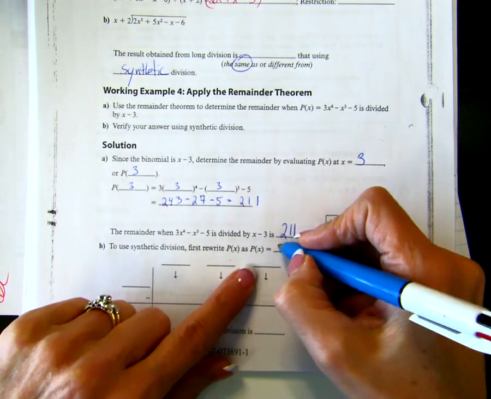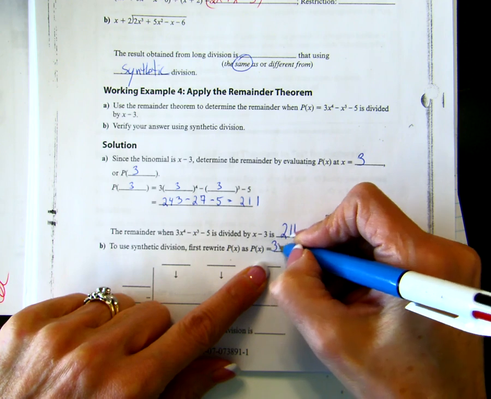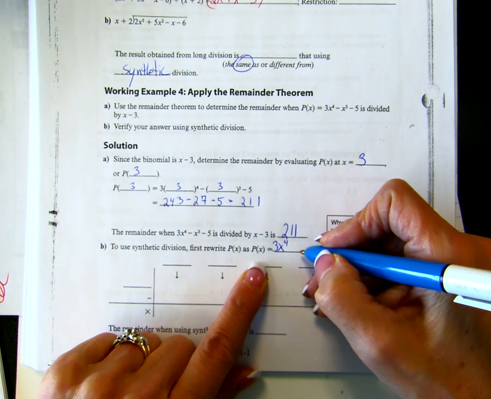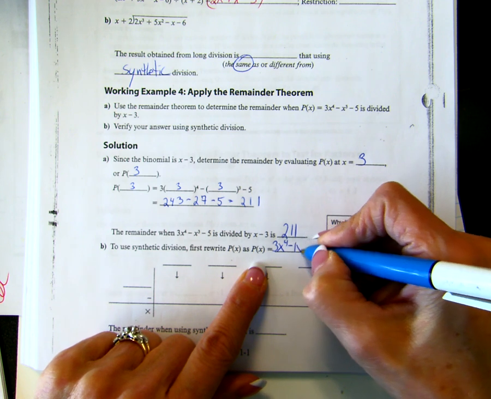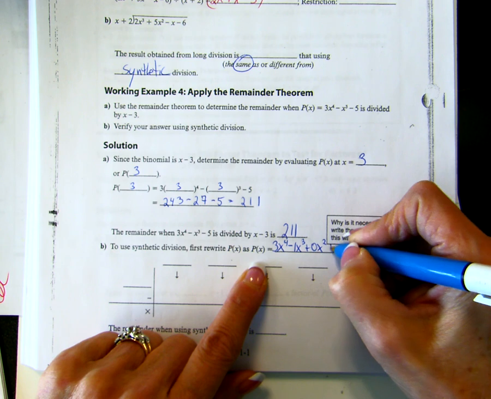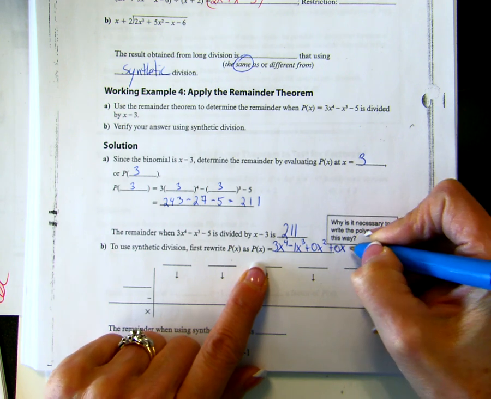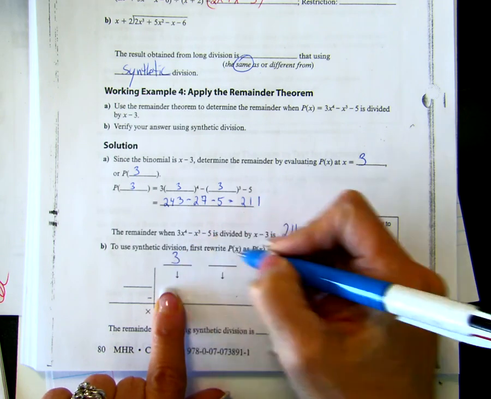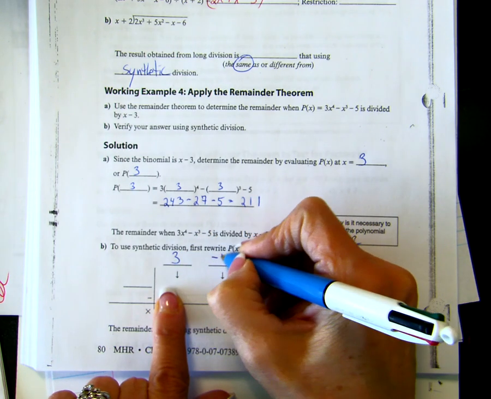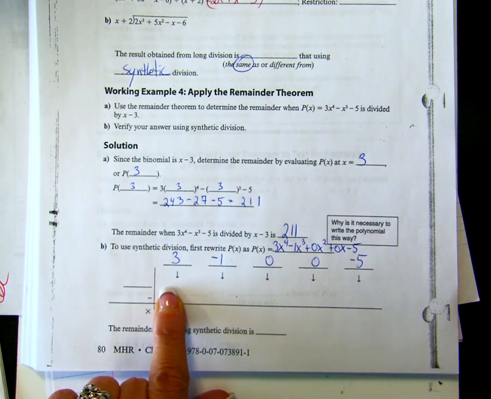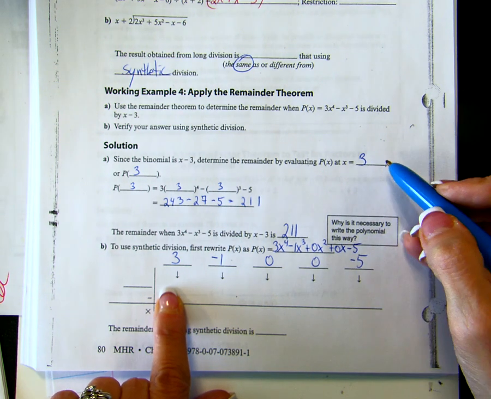So we're first of all going to take our polynomial and rewrite it in descending powers of x with zeros if we're missing something, which I believe we are. It's got no x squareds and no x's, and then minus 5. So let's write these coefficients down. 3, -1, 0, 0, -5.